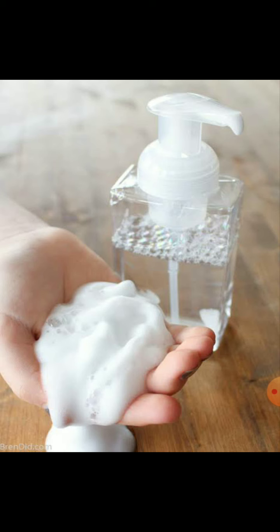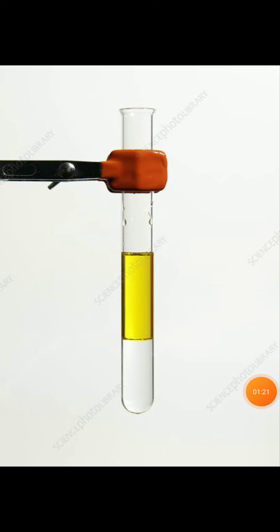Then we have to shake both the test tubes vigorously for the same period of time, and then we need to observe. Once we stop shaking the test tubes, we will see the oil and water separate into layers in both the test tubes. As shown in the figure, we will clearly see the layer of oil above and the layer of water downside. This we will be able to see in both the test tubes once we stop shaking them.